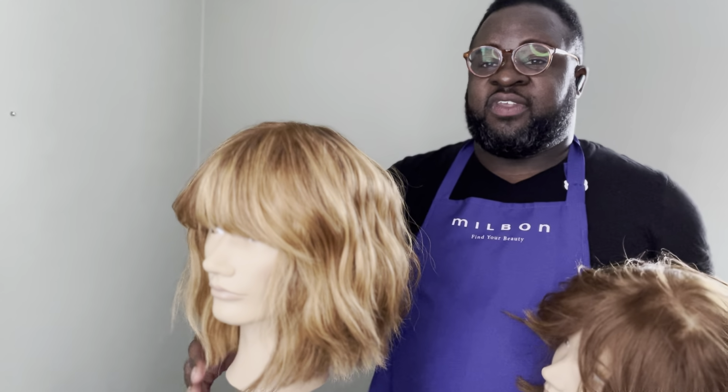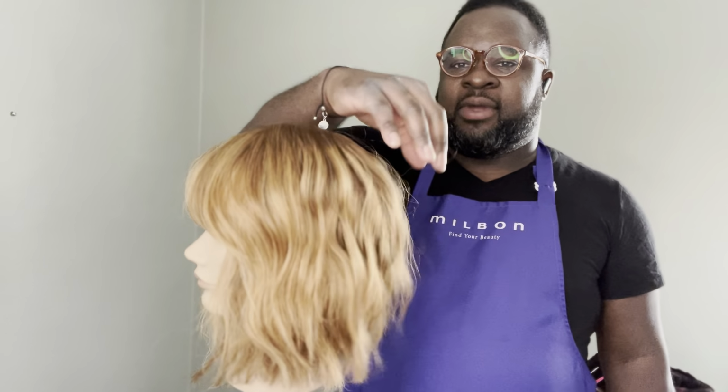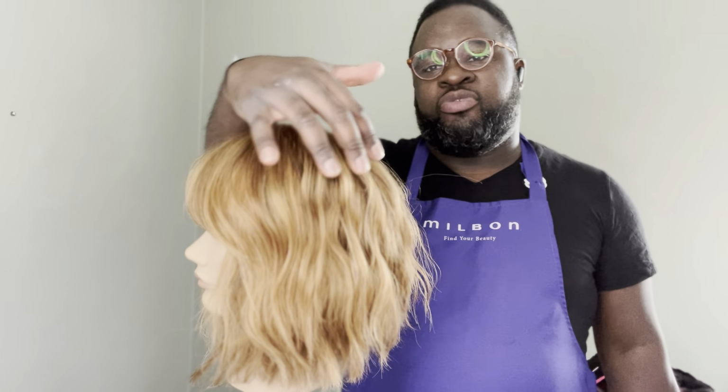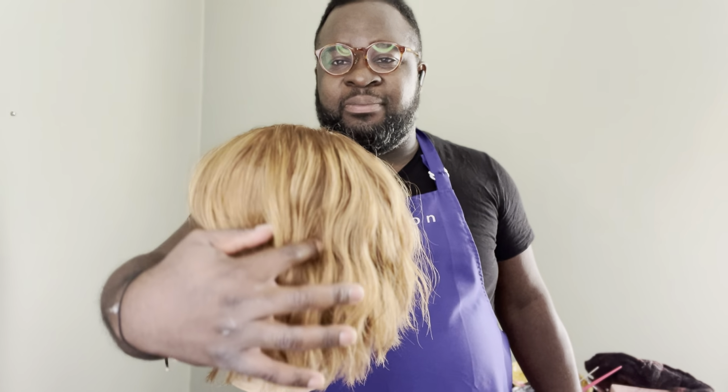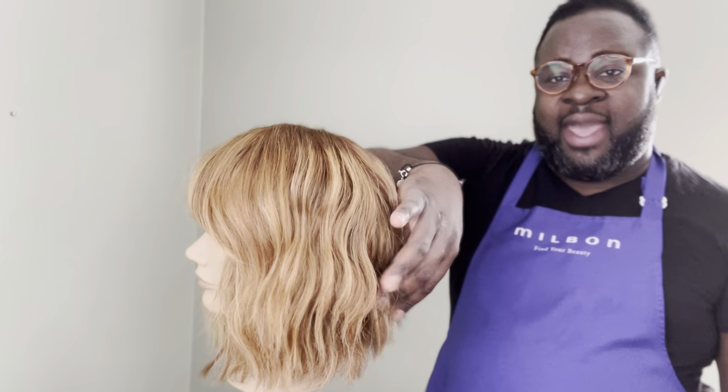So what you're going to see, I'm going to turn her a little bit. You're going to see that there is depth throughout the back, and then as you move forward, you're getting a lot more brightness through the front and then through the middle. And then as you're heading to the back, you're seeing all this depth. So it really creates this beautiful contrast that's subtle, and it can be worn and it grows out great.